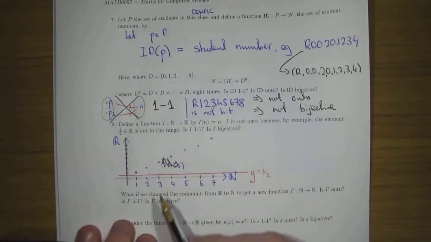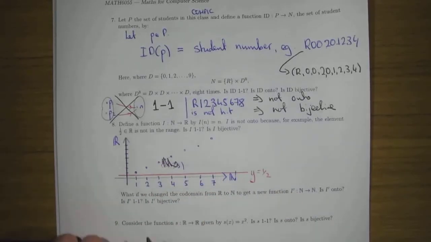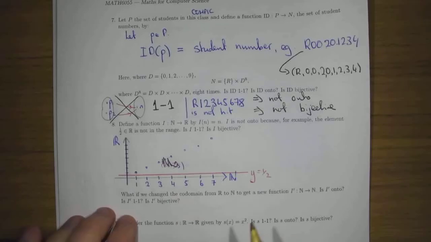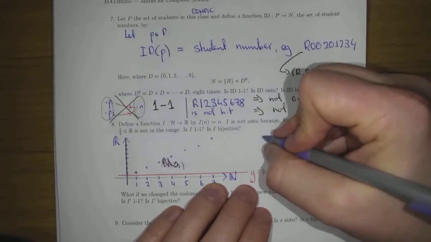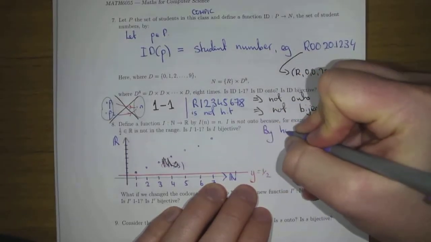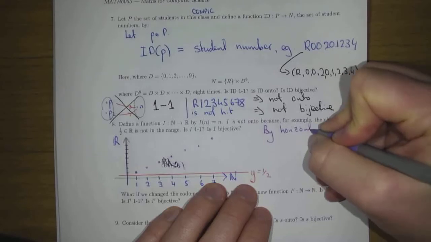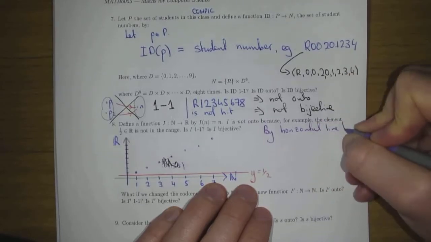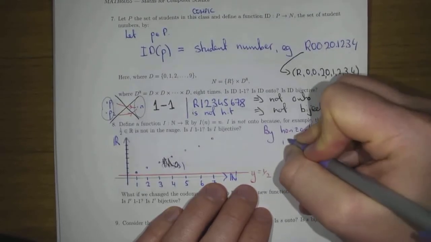Because if you draw any horizontal line, it hits it. It can't hit it more than once. Okay, so by the horizontal line test, it is 1 to 1.